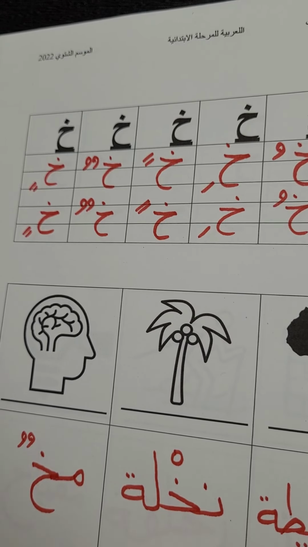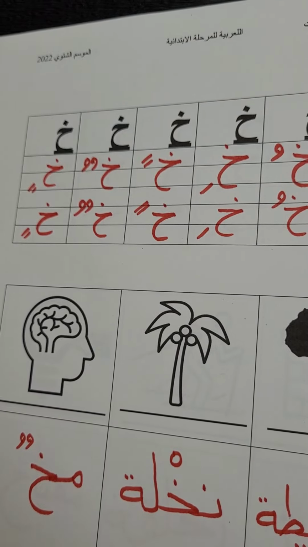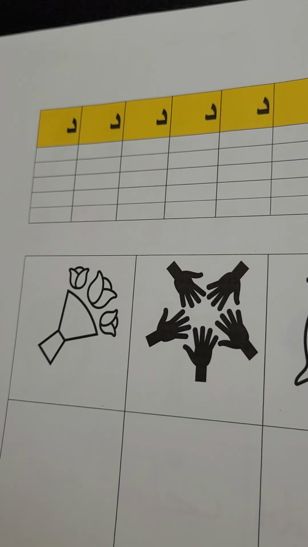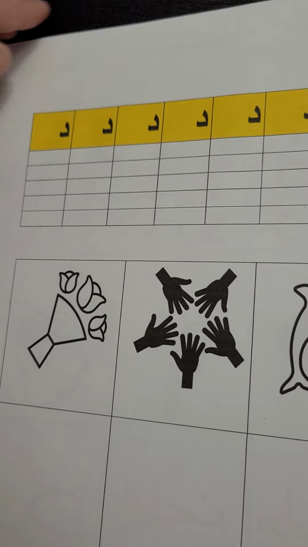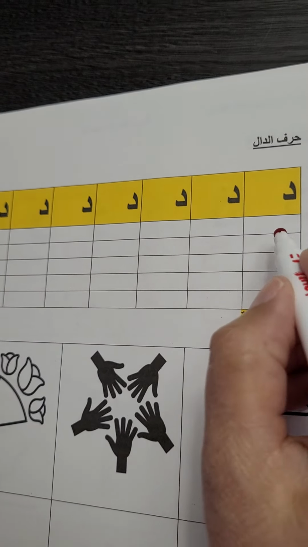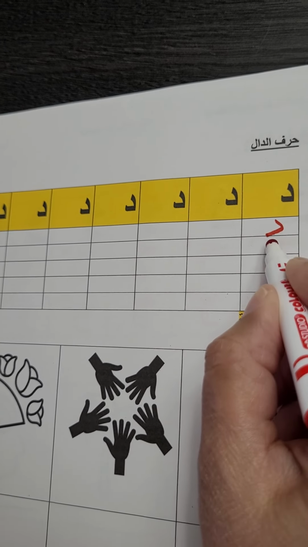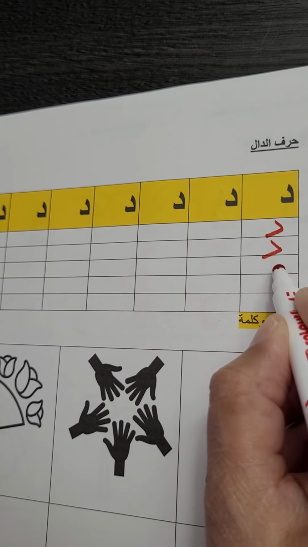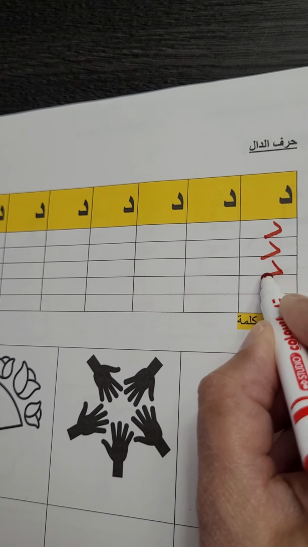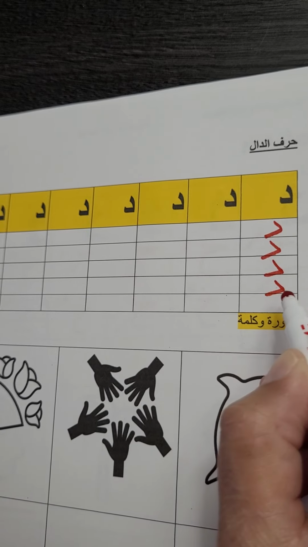Now we have the letter Dal. It looks like this. Dal. It's like two lines of a triangle.